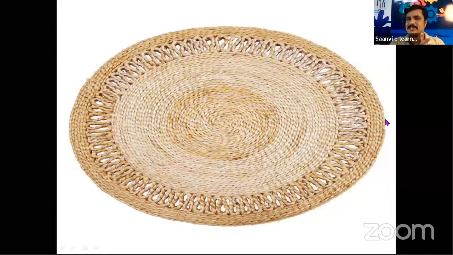A mat is very useful for you because you can keep it in front of your home. Otherwise, when someone comes to your home, they may ask, oh, who prepared it? Very beautiful, excellent. When you hear that word from someone, you may get very happy. Oh, somebody appreciated my work. It is very simple if you try, but you must try. Are you all ready?